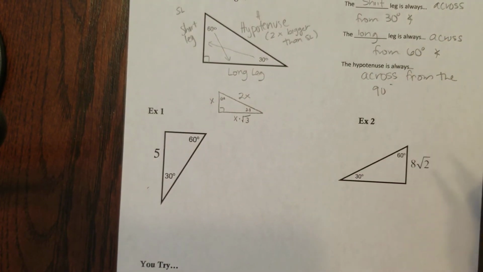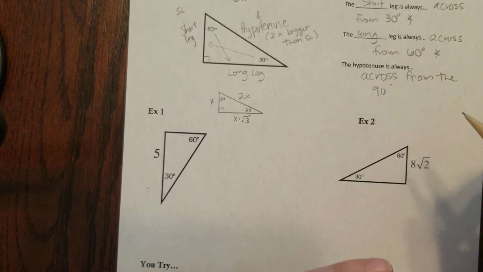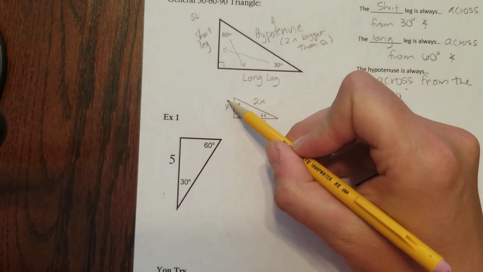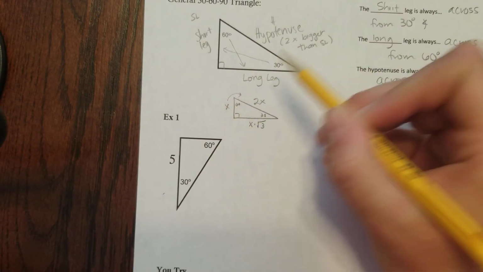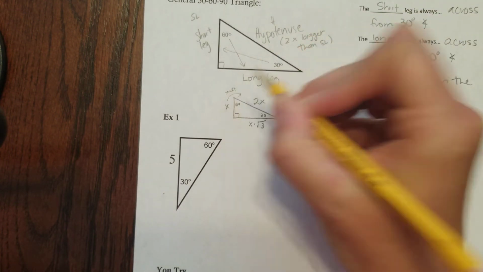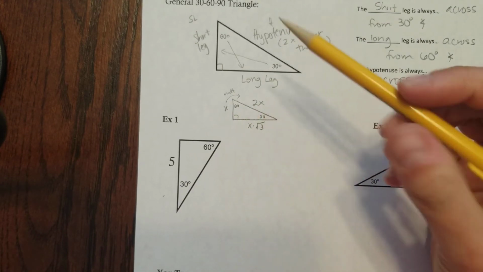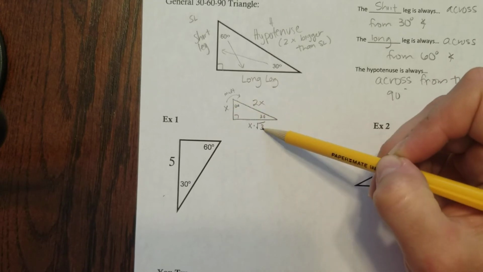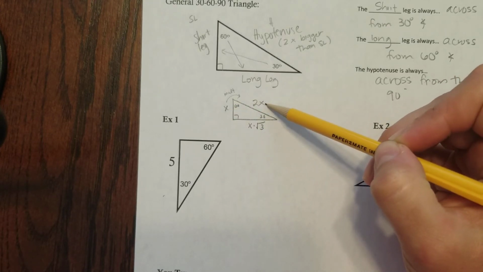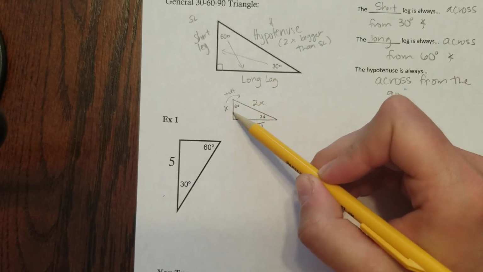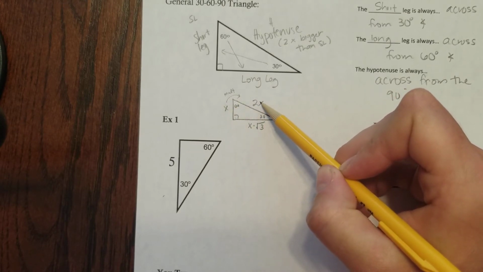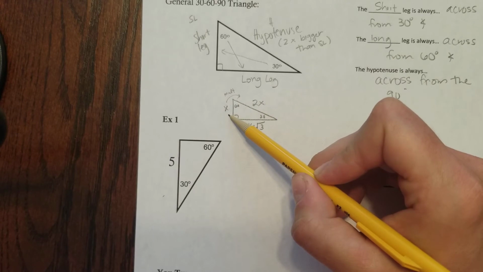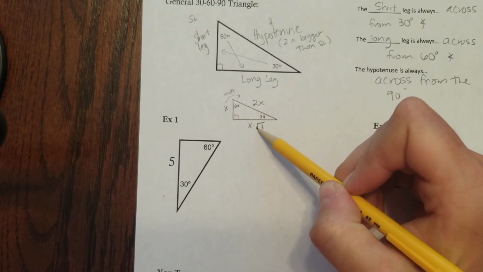So it's exactly the same as when we were doing 45-45-90 triangles. If we know a short side and we want it to get bigger, then you're going to multiply. So small to big, you're always going to multiply. If you find your short leg first, then all you have to do is multiply to get to this side and multiply to get to this side. If I know my short leg and I'm going to the hypotenuse, we multiply by 2.